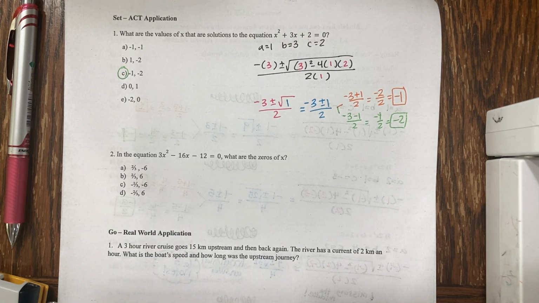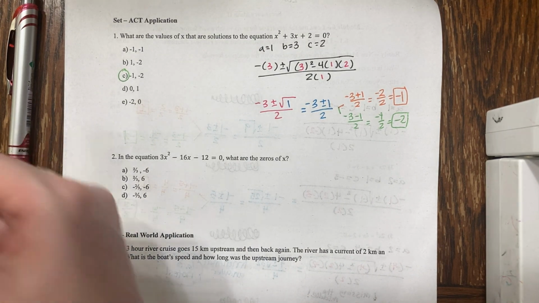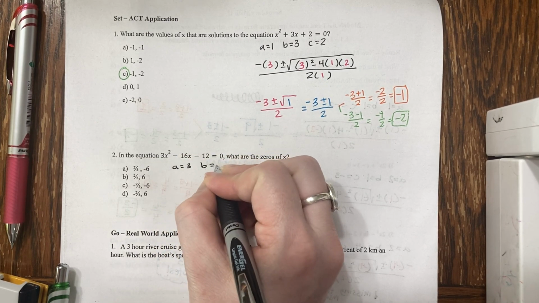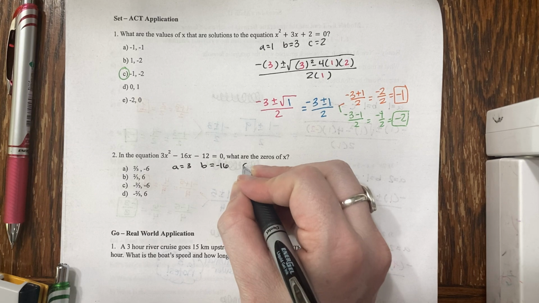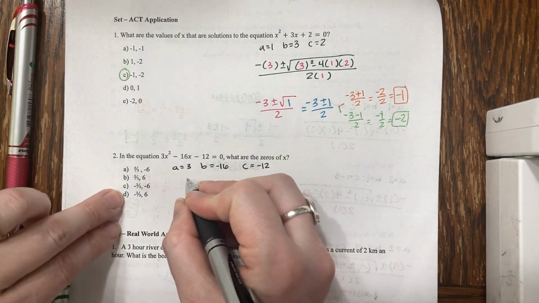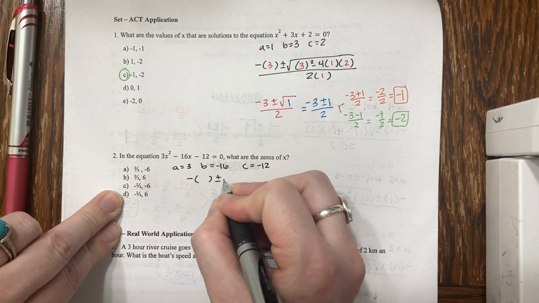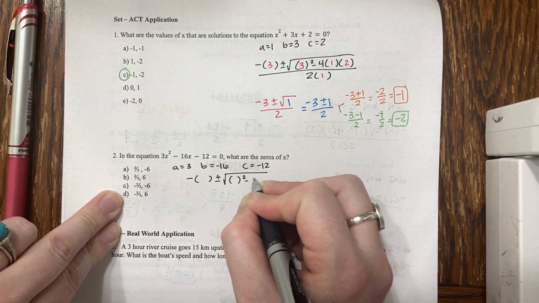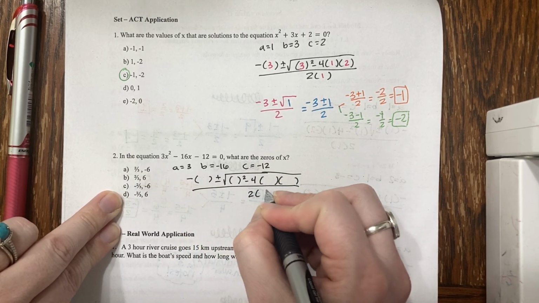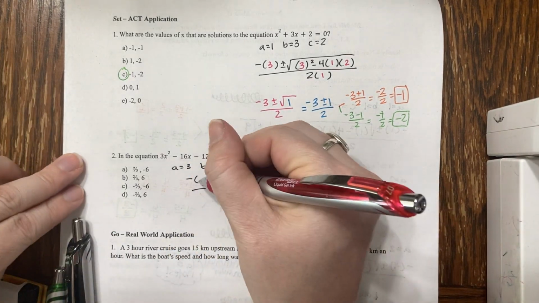On the second ACT question, I have that A is a 3, B is a negative 16, C is a negative 12, and if you drop the negatives, it will mess up the formula, so be careful not to drop negatives. Okay. Plug them in.